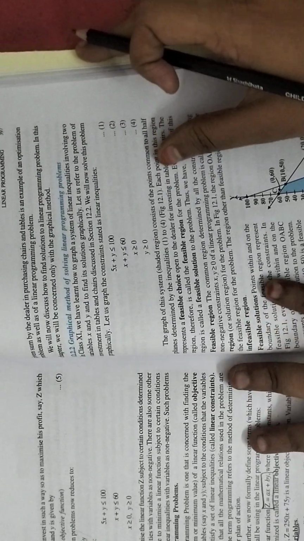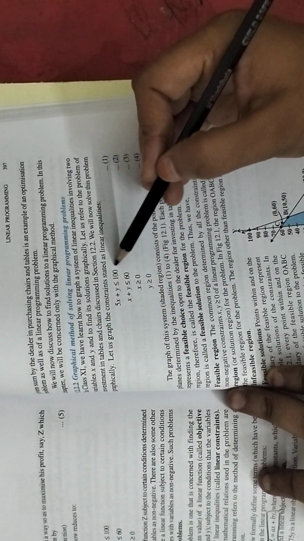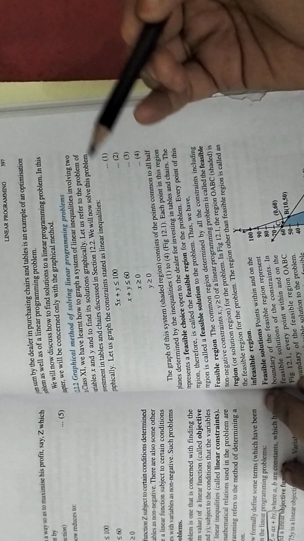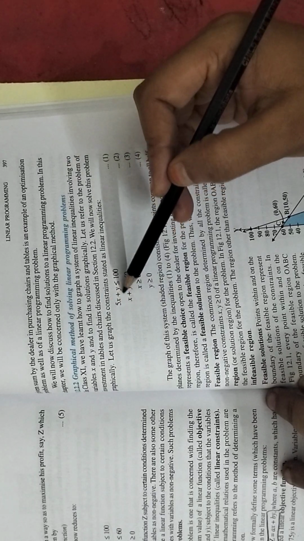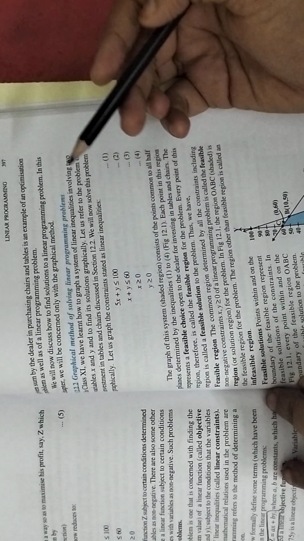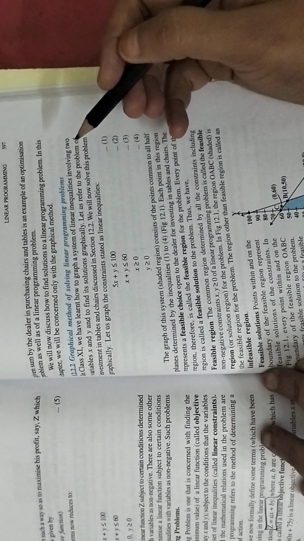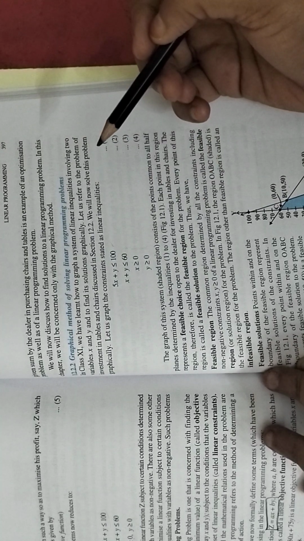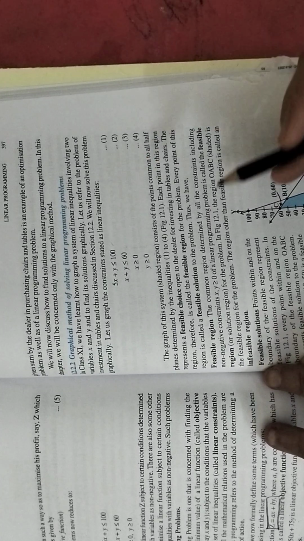Now let us see. Based on the previous example, they have given constraint 1, 2 and the non-negative constraints. What are we trying to do here? It's a linear inequality, so obviously you will get a straight line. The graphical representation of a linear form is a straight line. So we'll get one straight line, two straight lines. Then what are we going to do? We are going to find a feasible region.